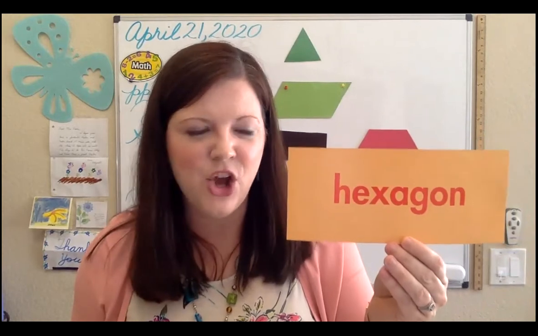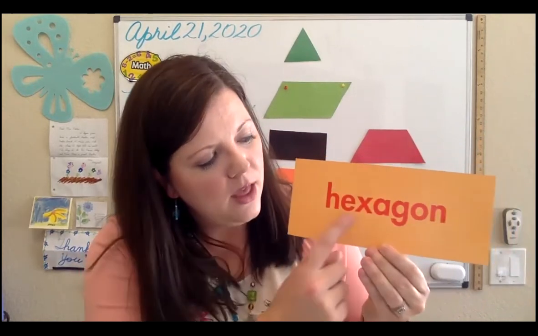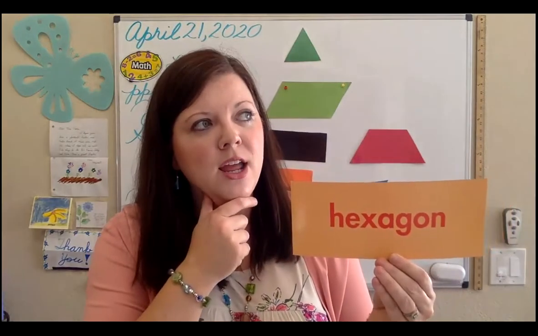Hexagon, hexagon. Now, do you see that little X right there? That X is a memory hook to me to remind me of how many sides and how many angles this next object has. Can you think of a number that is spelled with the letter X? If you said 6, good job for you. A hexagon is a shape that has 6 sides and 6 angles.